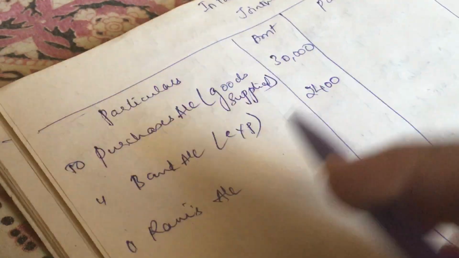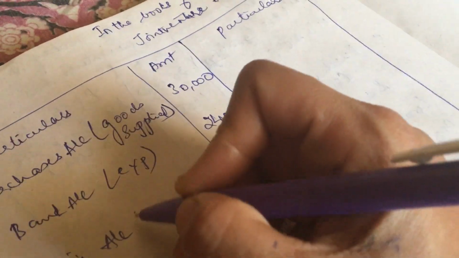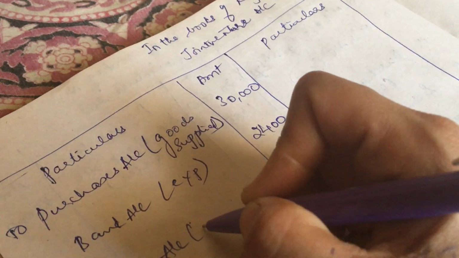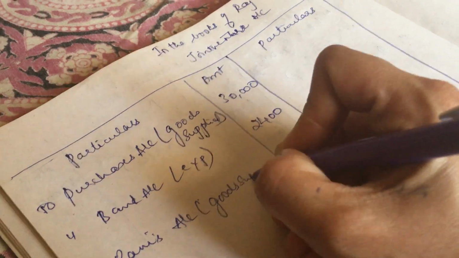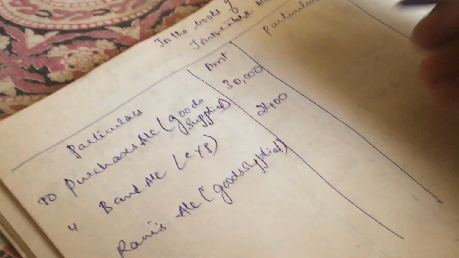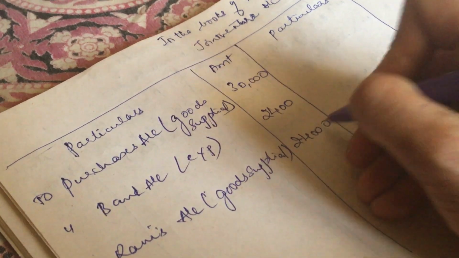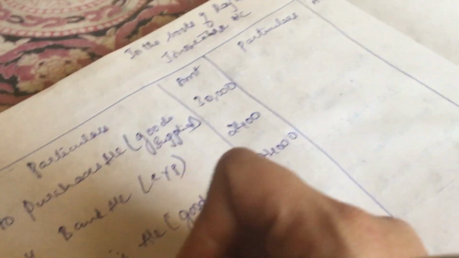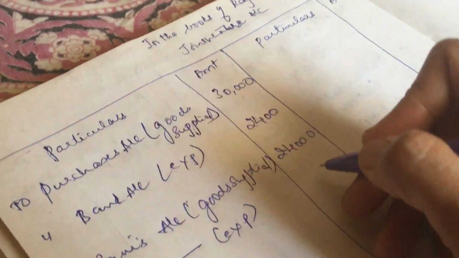Joint venture account debit to Rani's account for the goods supplied. So to Rani's account, goods supplied, the amount is 24,000.